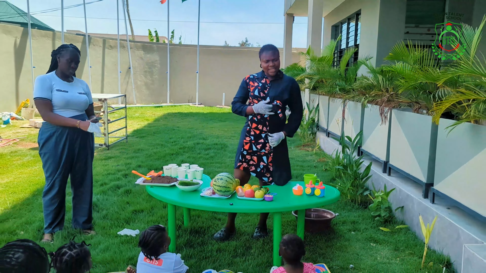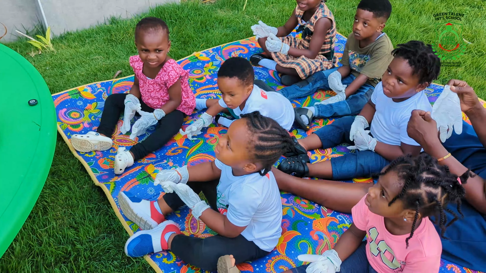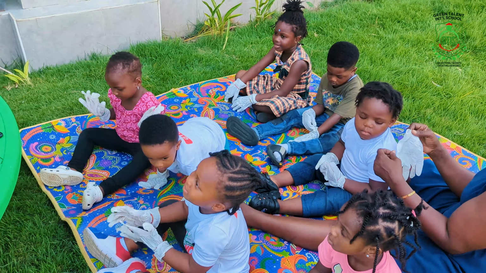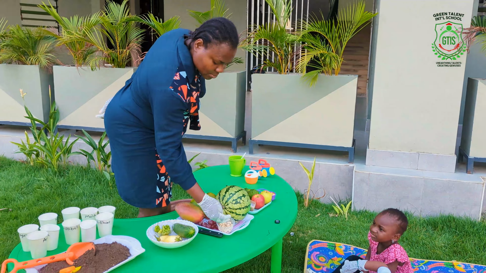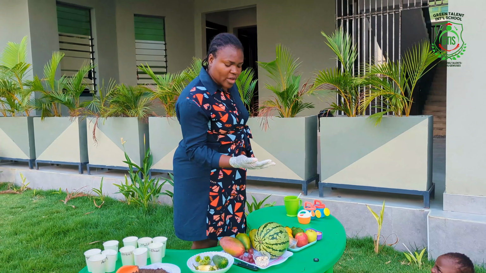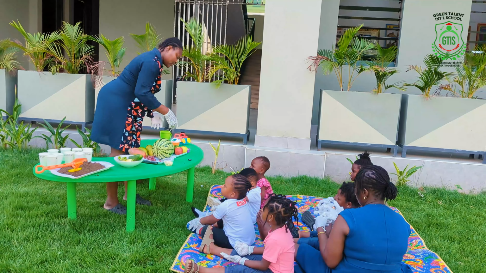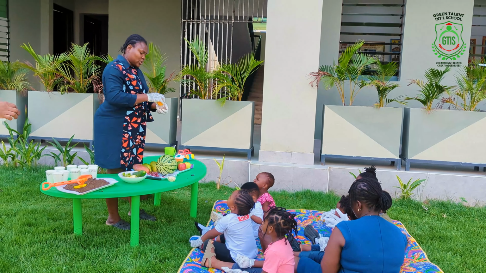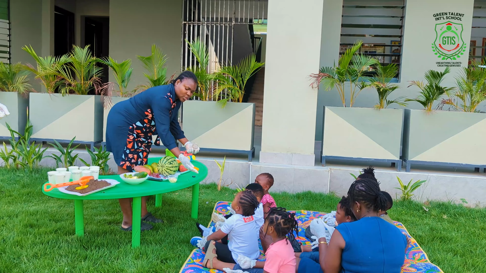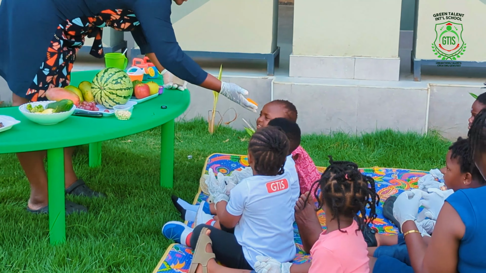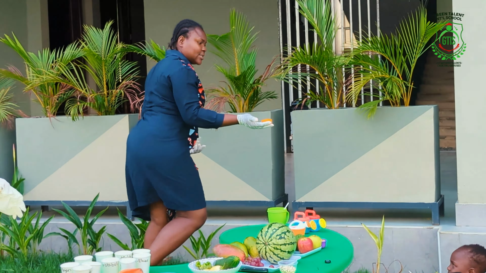What are seeds? Can you tell me what seeds are? Seeds are things you put in the soil, parts of a fruit or a vegetable you put in the soil for it to grow. Can you see this? These are also seeds. They are called chia seeds.